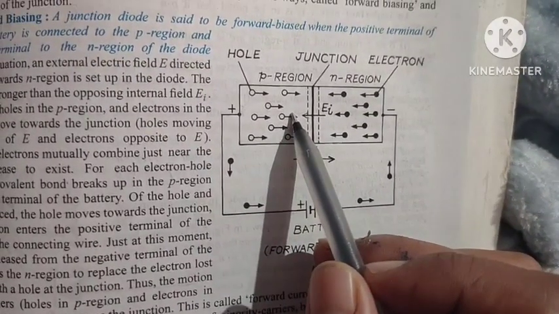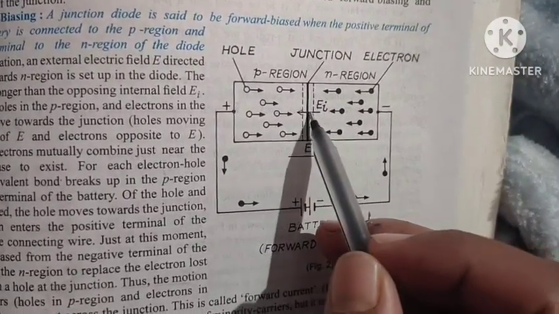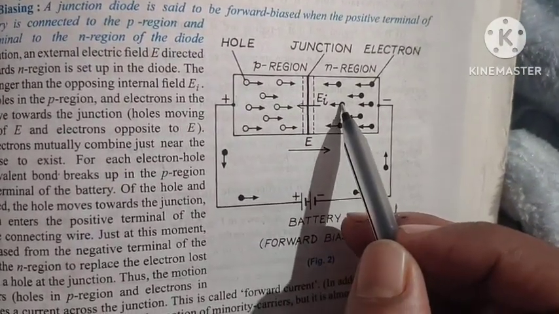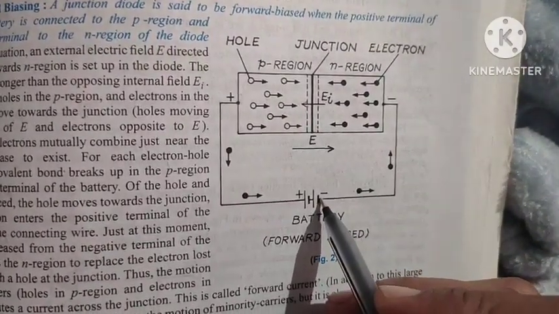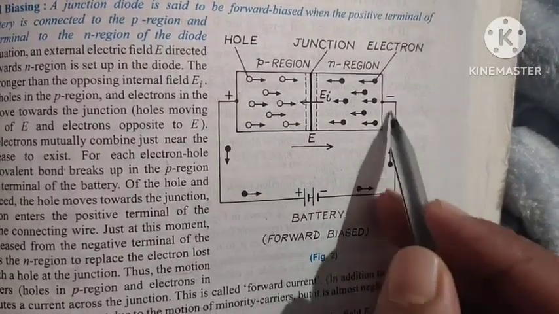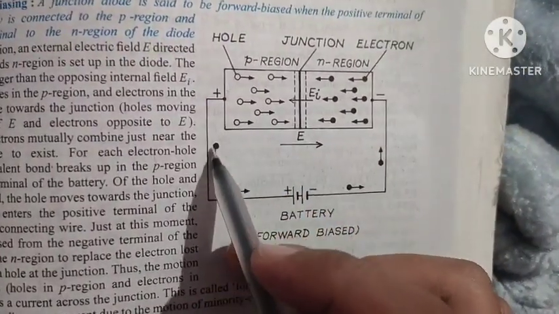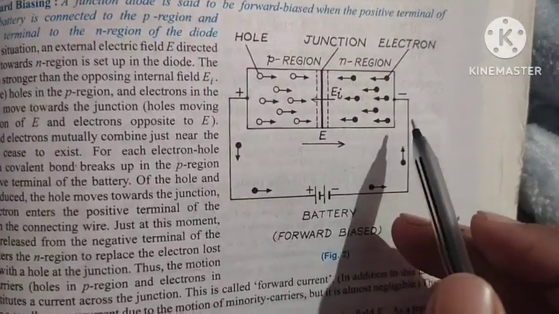Okay, since this electron has combined with the hole, there is one less electron. To fulfill this missing electron space, one more electron will be generated from the negative terminal of the battery and go over there. This way you can see there is a flow of electrons, and because of that we get the current.